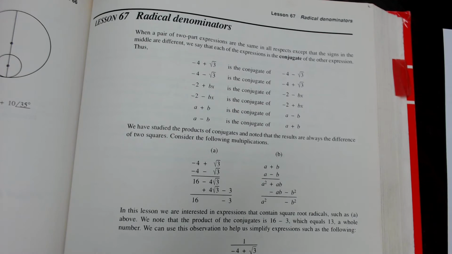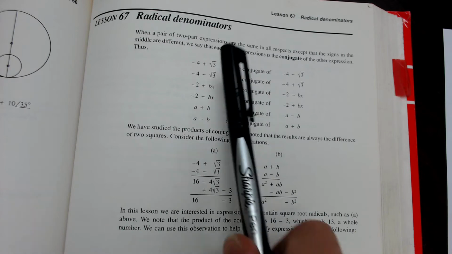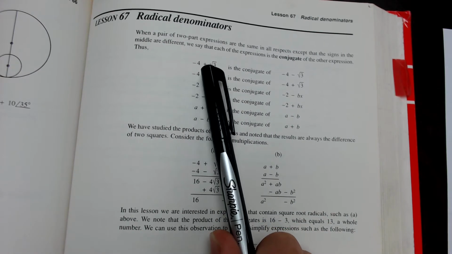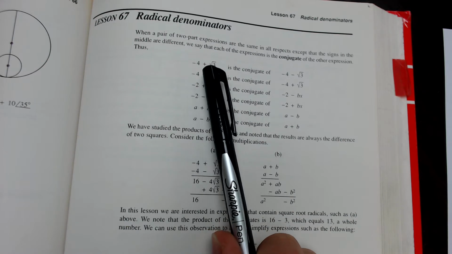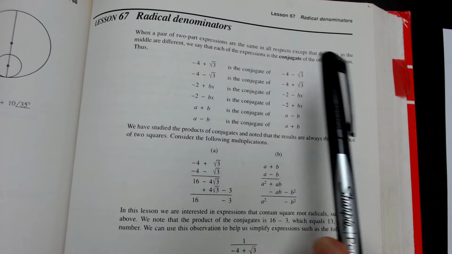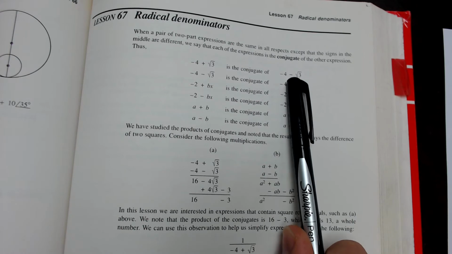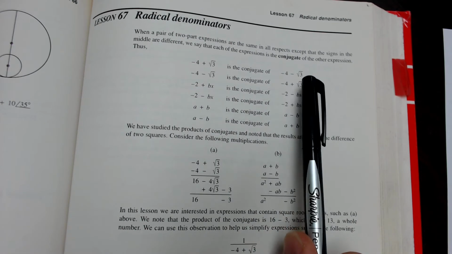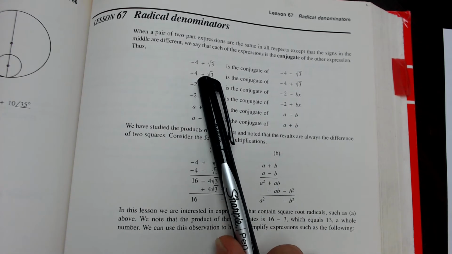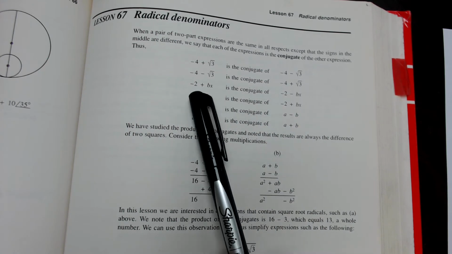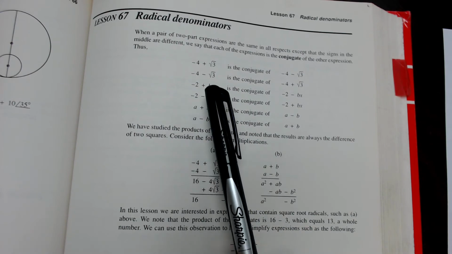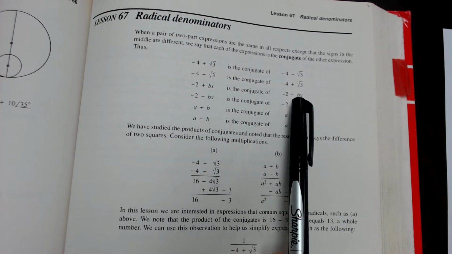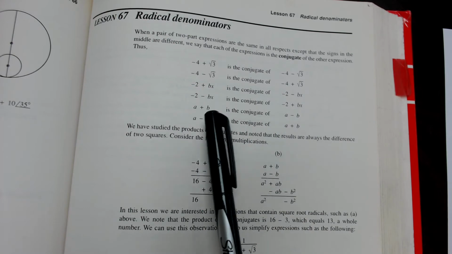In order to properly do this, we need to understand what conjugate means. In the end, conjugate means that whatever sign is separating your polynomials, in this case the first term being -4 and the second one being square root of 3, the conjugate is just going to change the sign in between them. So here the plus turns into a negative, here this middle negative sign turns into a plus, and so on. You'll notice none of the other signs change, only the sign in between the two terms.